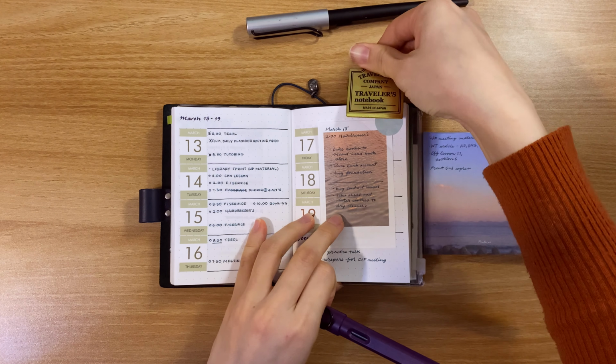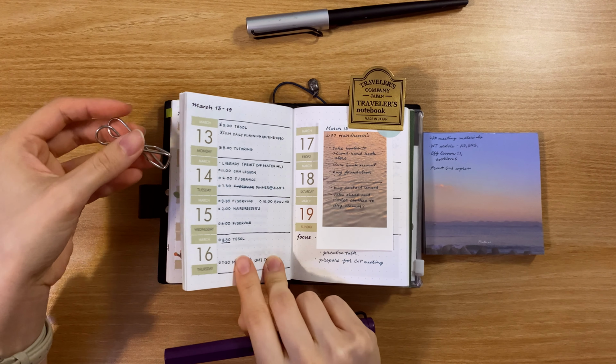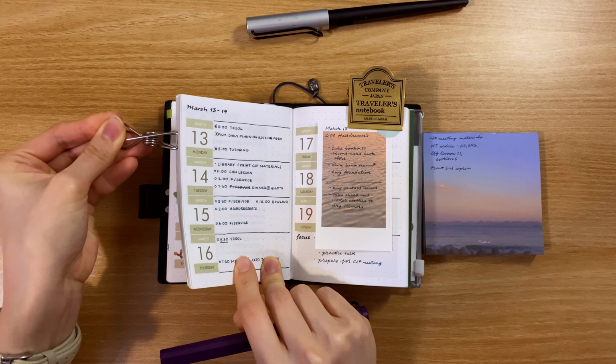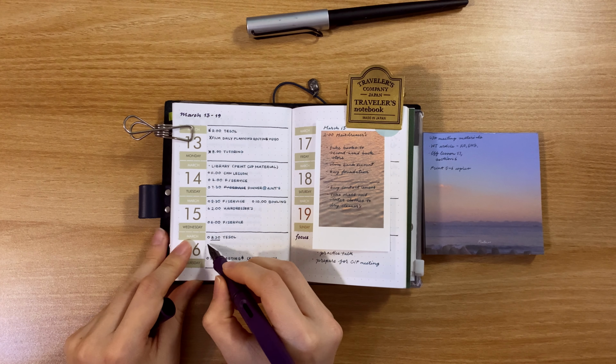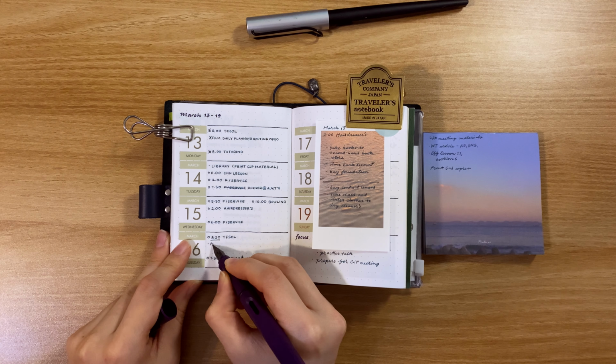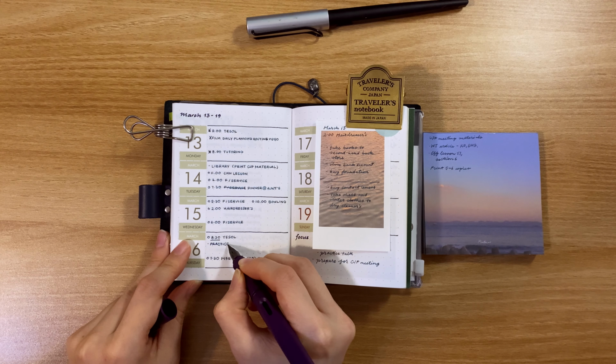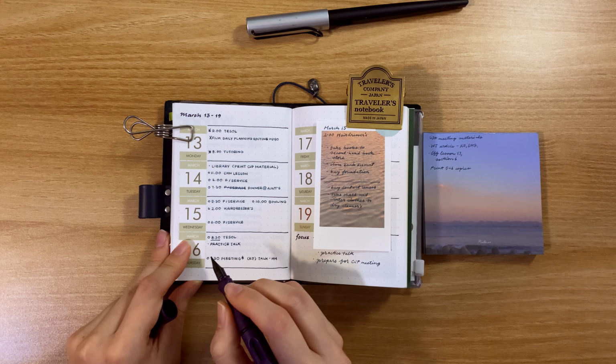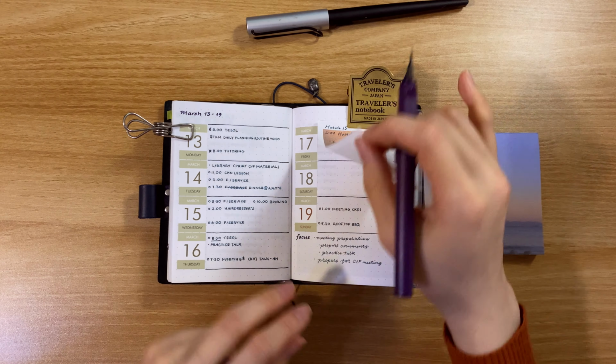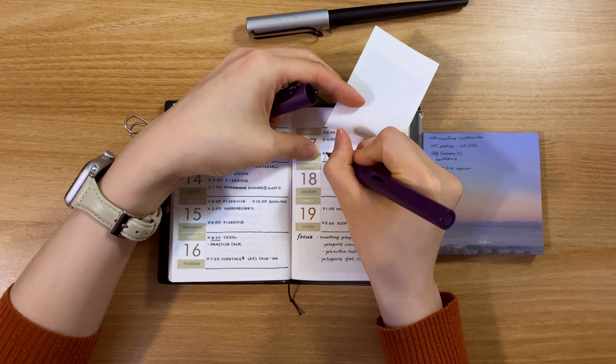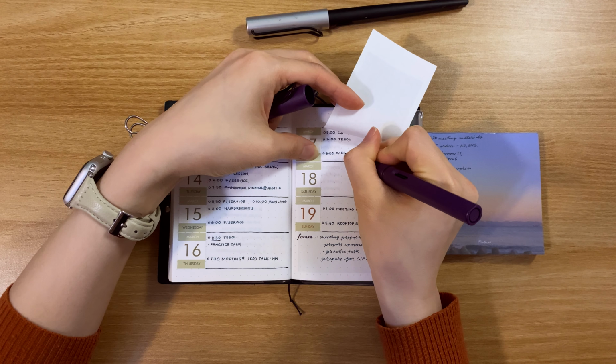Then I like to add any major tasks alongside my events. The events are marked in with a circle, and then I write the time and then the event. And tasks are marked in with a simple bullet point in OG bullet journal fashion.